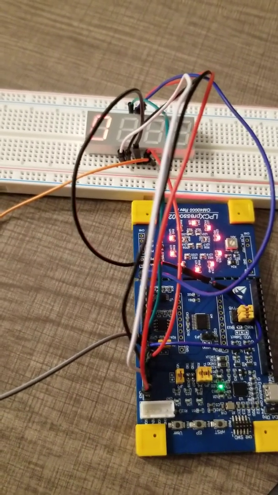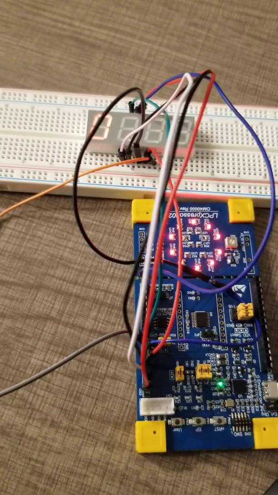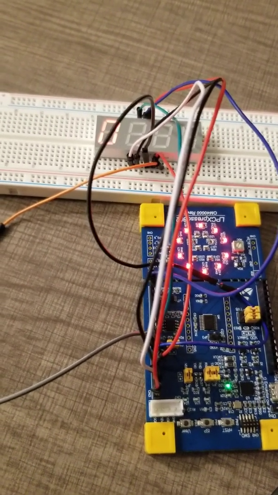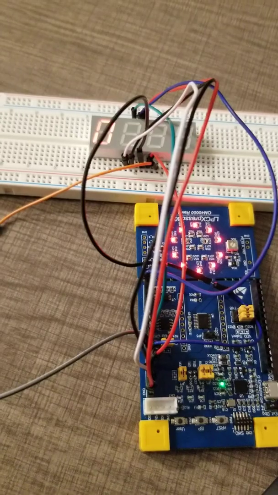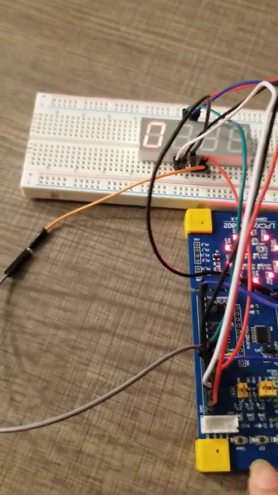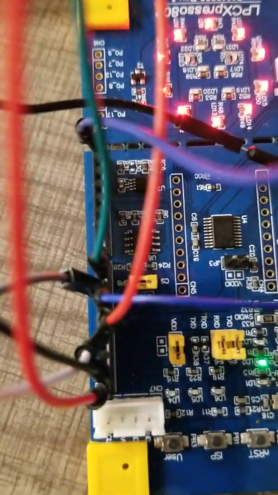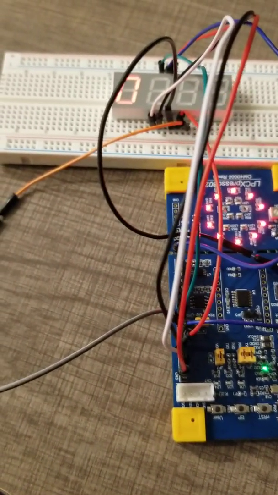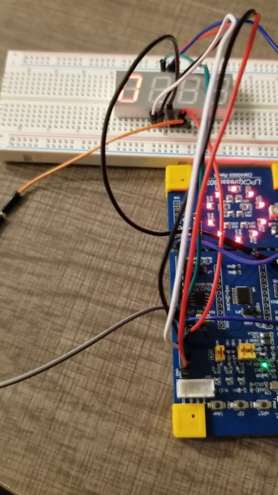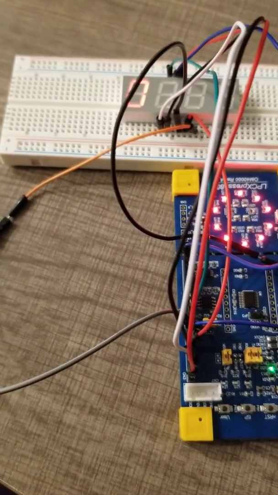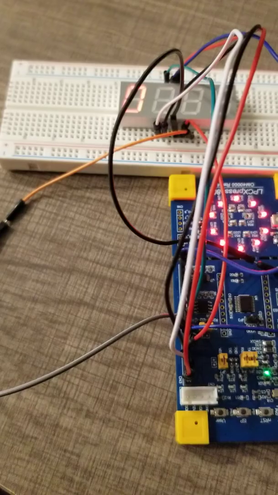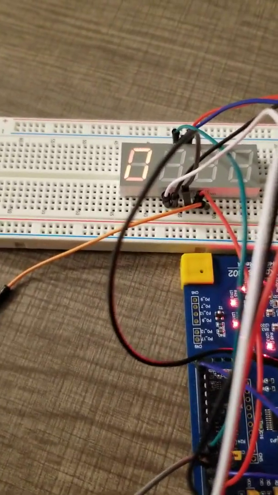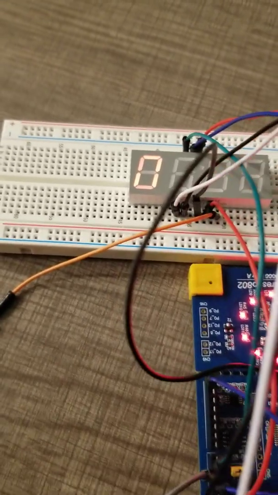Now the main functionality of my project is to show different modes of how the LED lights up when an input is triggered. Here, my input is the user button, which is GPIO 8. If you look closely, it says user. That is the user button that I'm using. So right now there is no interrupt triggered, I haven't pressed the button yet. So the LED is in off mode and hence it displays 0 on the 7-segment display.